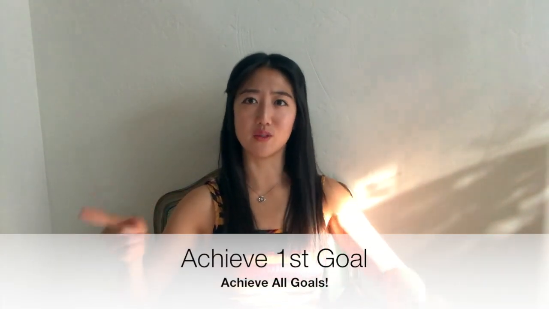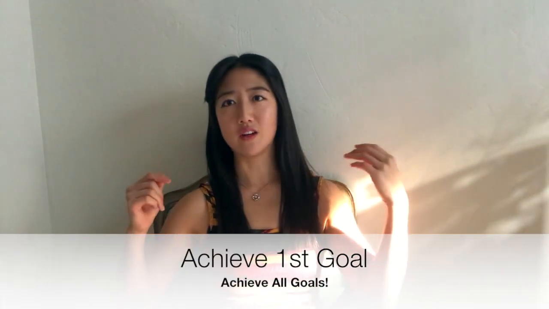And once you narrow it down to one goal, this is your most important goal. Once you achieve your first goal, then you can move on to your next goal and your next goal. But the most important thing is to achieve that first goal. You're not going to be able to achieve all your goals if you can't even achieve one, right?